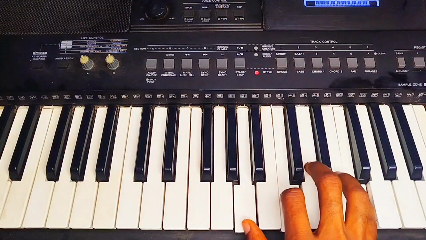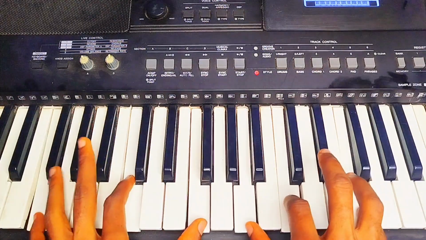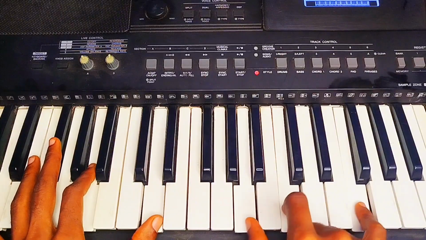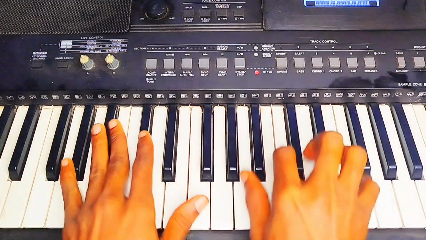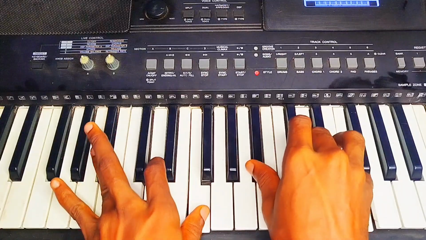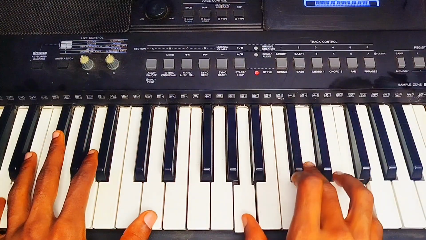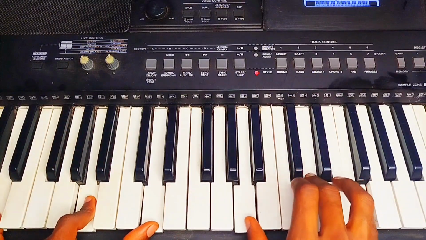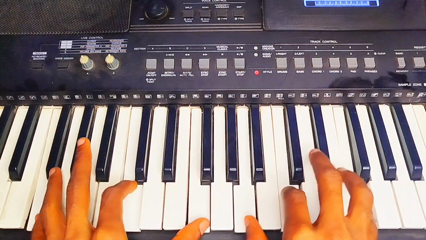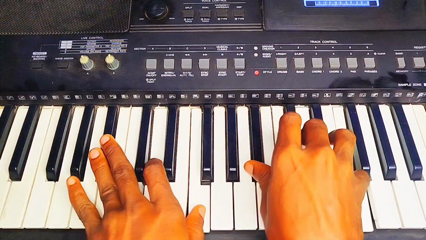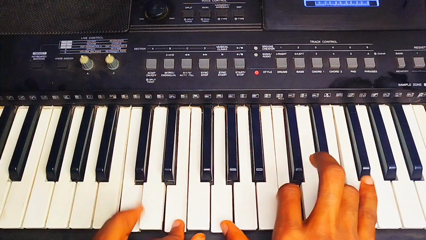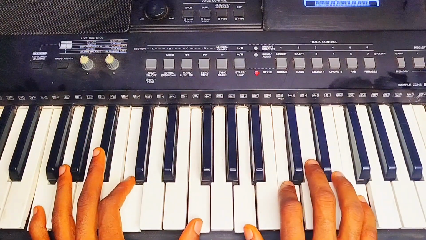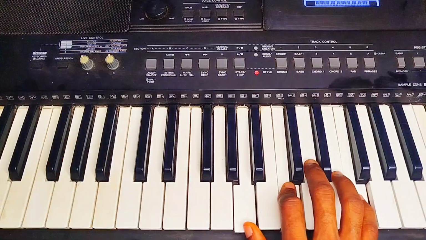So instead of playing like this, I just made it to be very simple, just something like this. I will explain it further. Very simple. You see, it makes sense.